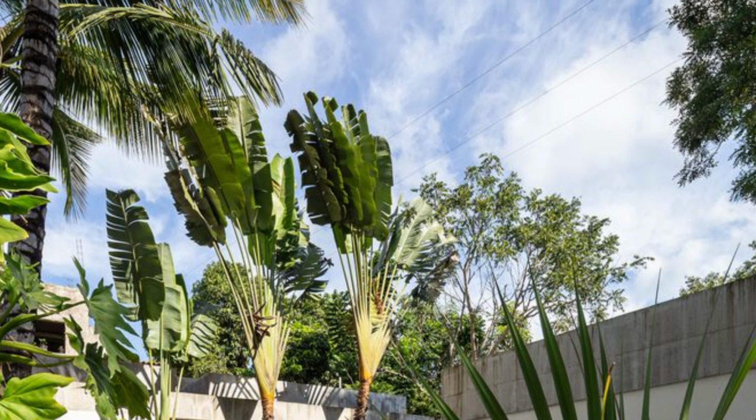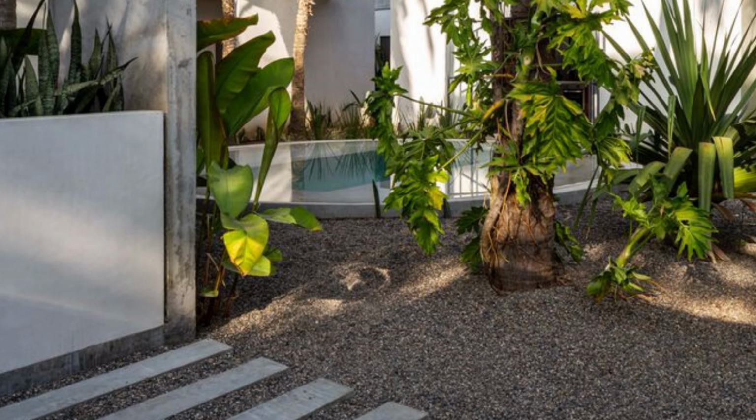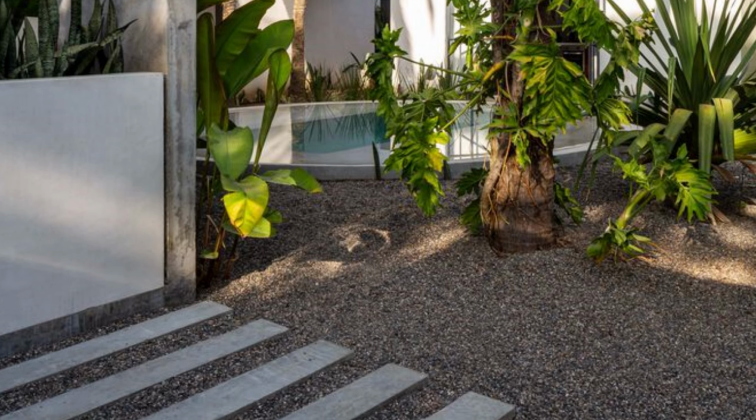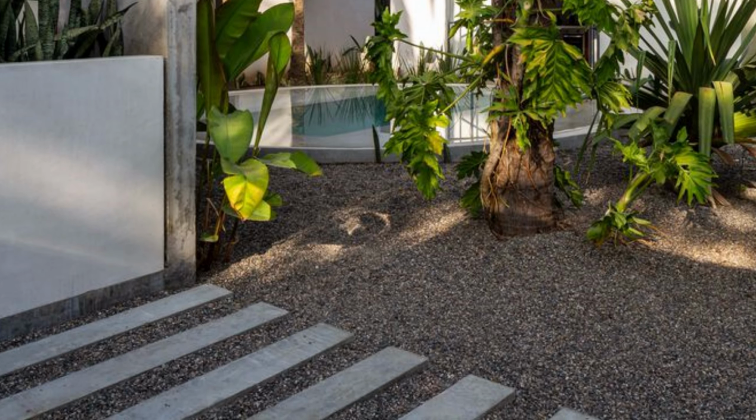The intervention is materially perceptible with the new slabs cast in apparent concrete. The second important action was the configuration of the central space, placing the pool in the center of the lot with the existing volume to the north and the 2 new volumes on the sides.